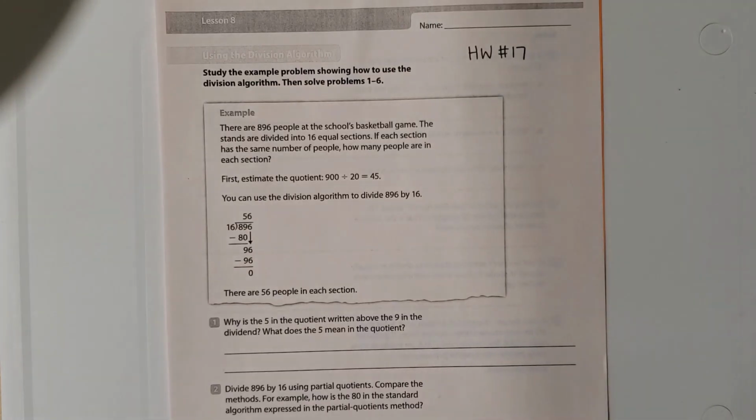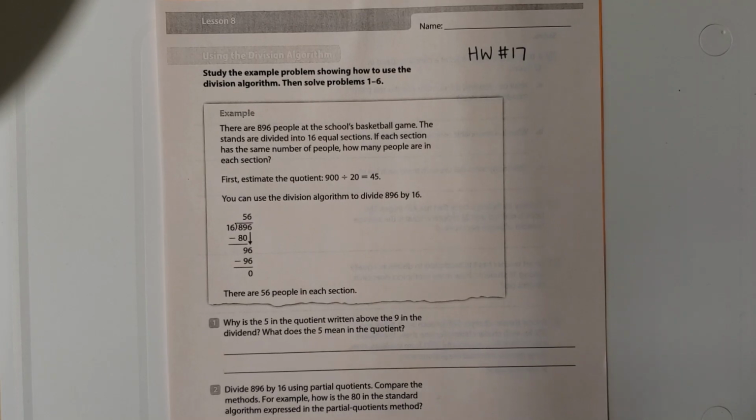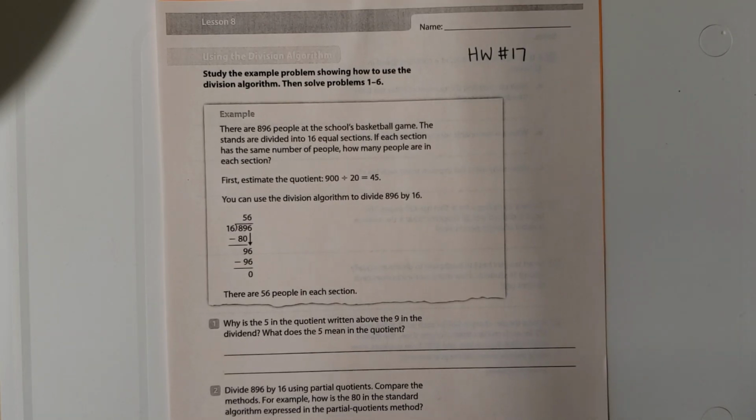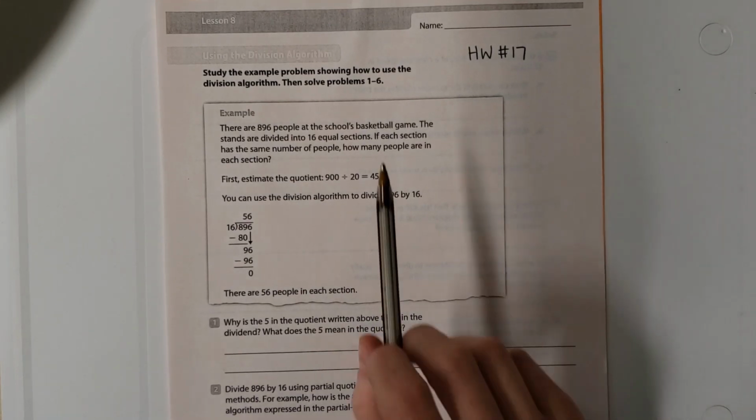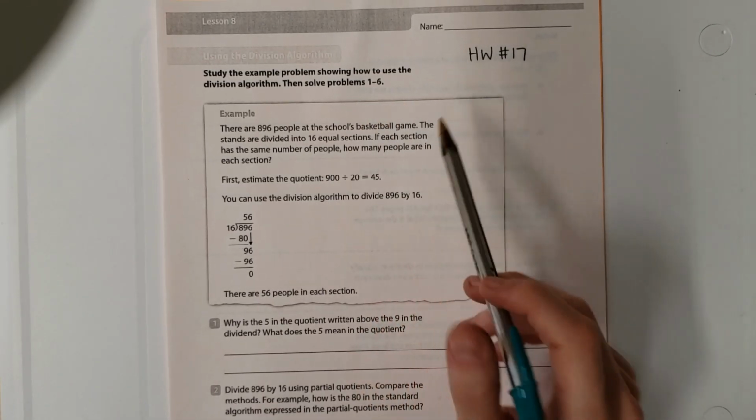Hey guys, this is homework number 17. This homework is on using the division algorithm. So study the example problem showing how to use the division algorithm, then solve problems 1 through 6. So they always start us off with an example.